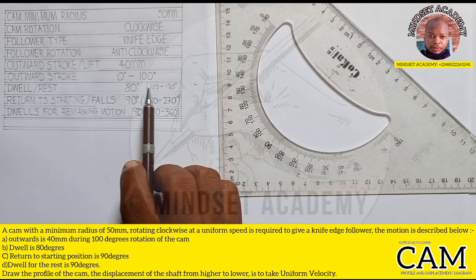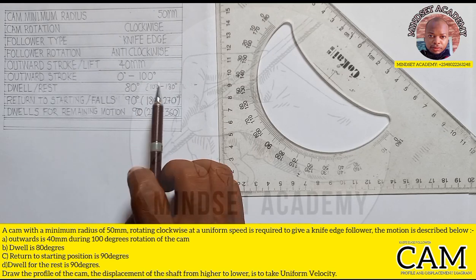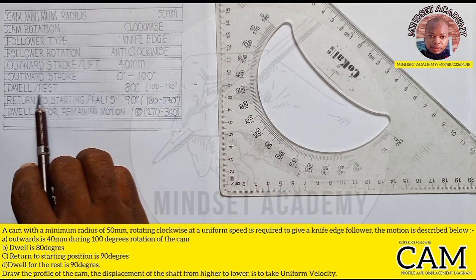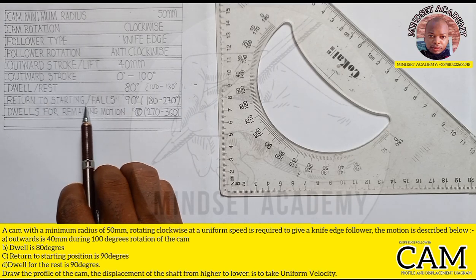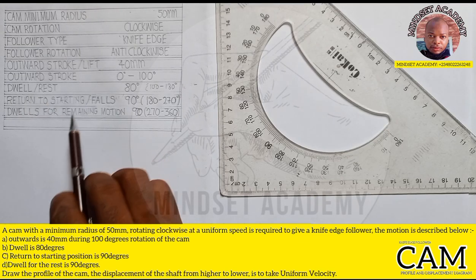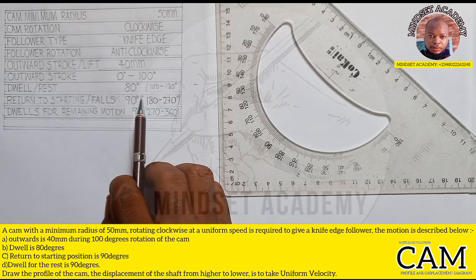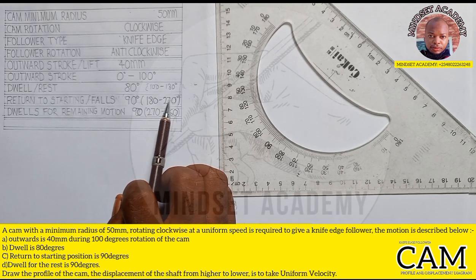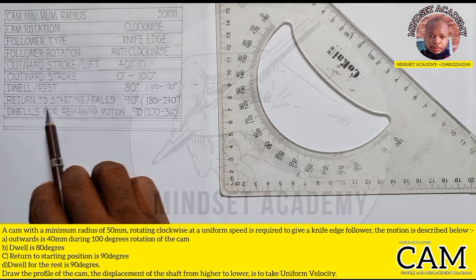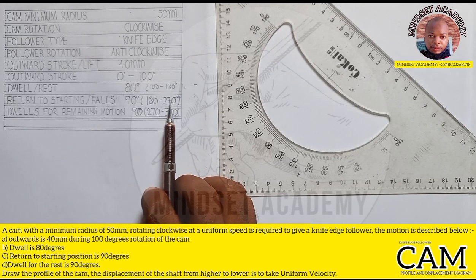You can easily say from 100 to 180, in that range there was rest, there's a dwell. Now the return to the starting point, or you say it falls, for the next 90 degree, which is saying from 180 to 270, it falls, it returns back to its starting position.